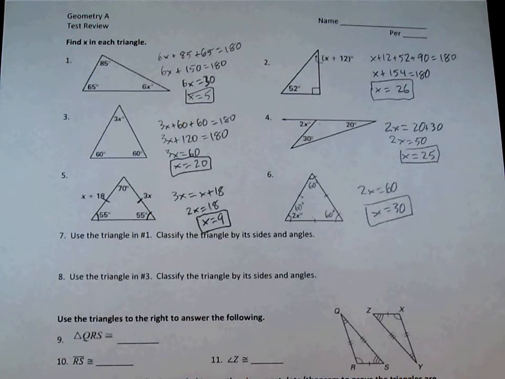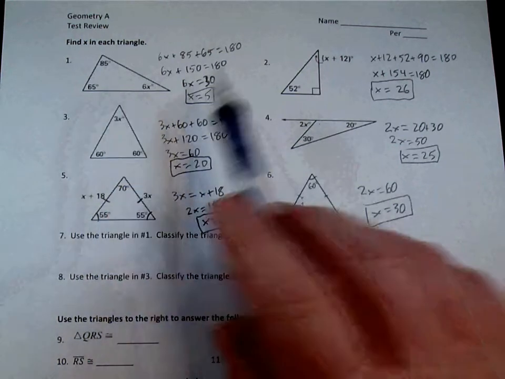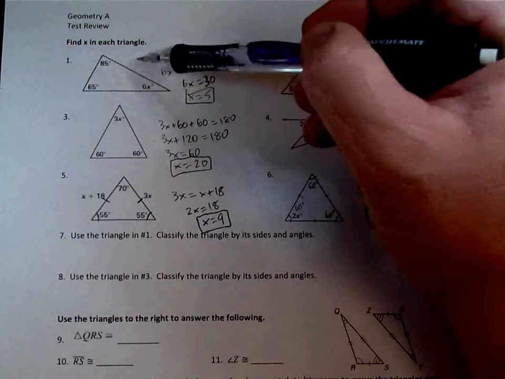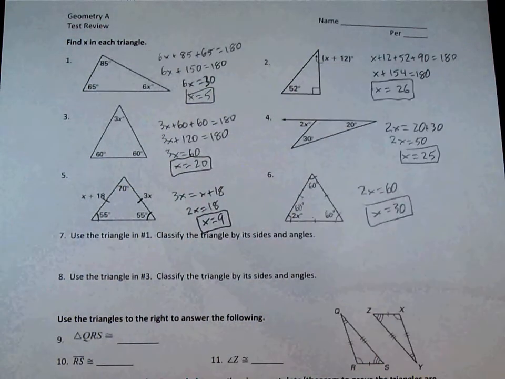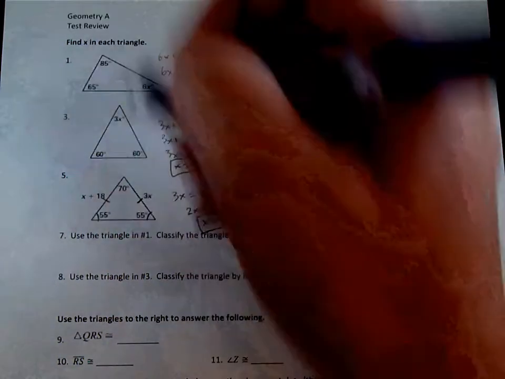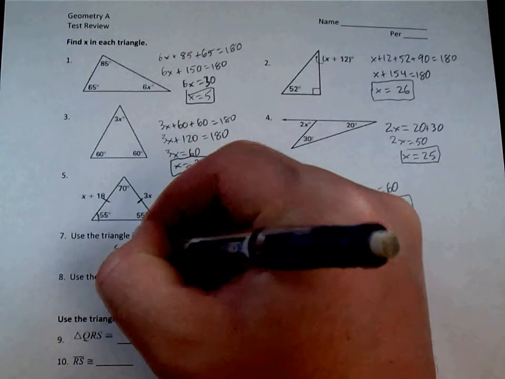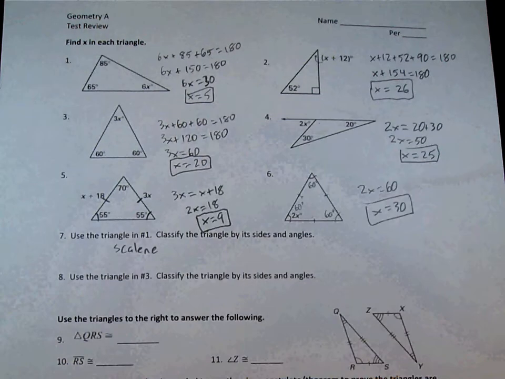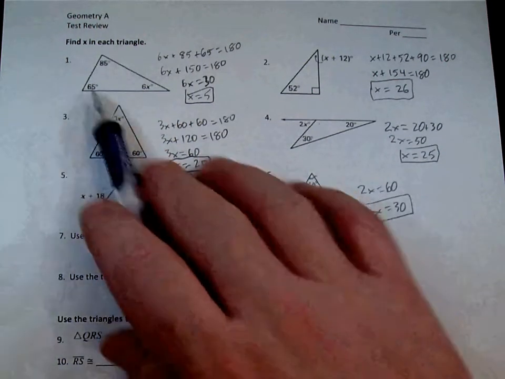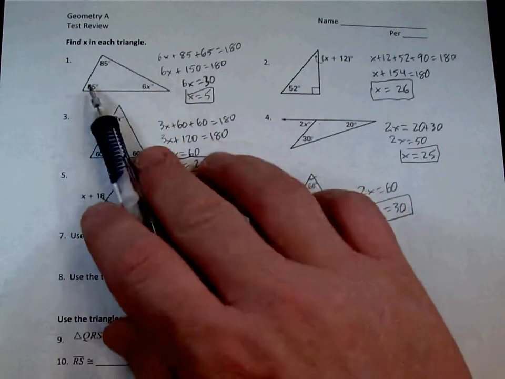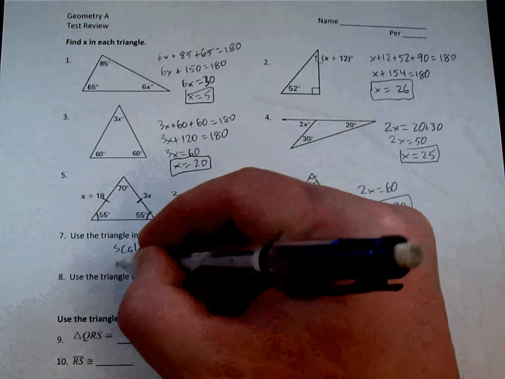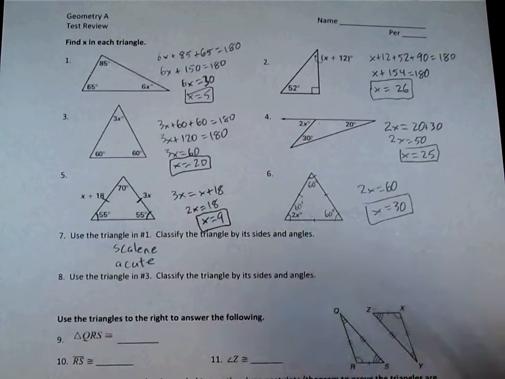Number 7, use the triangle from number 1, classify it by its sides and by its angles. So by its sides, well, it doesn't give us the sides, but it looks like they're all different. Since the angles are all different, I'm confident that's true, so it would be scalene. Classify it by its angles now. Plug this in, that's 30, so we have a 65 and 85 and a 30. Those are all acute angles, so it's an acute triangle.